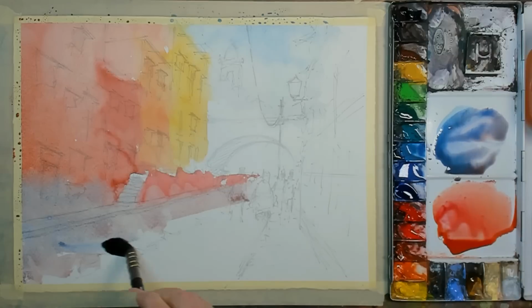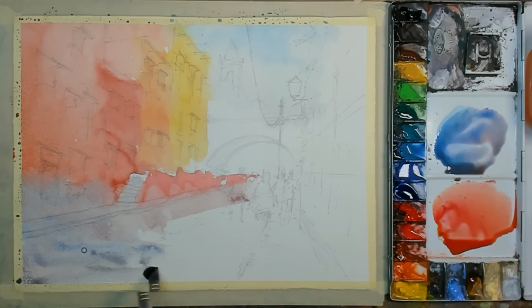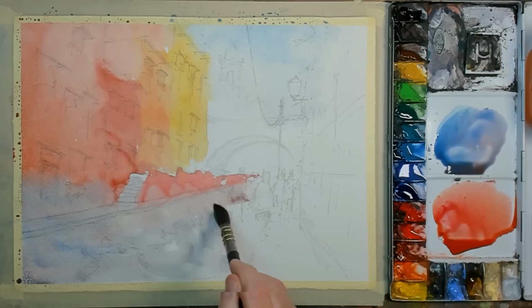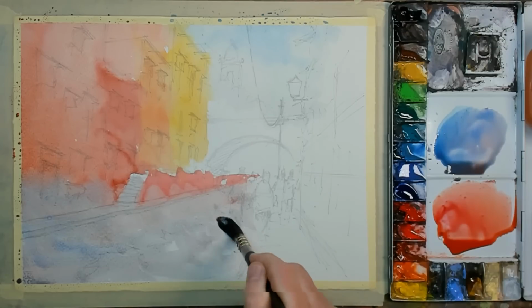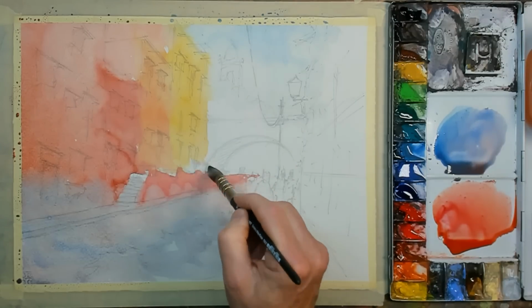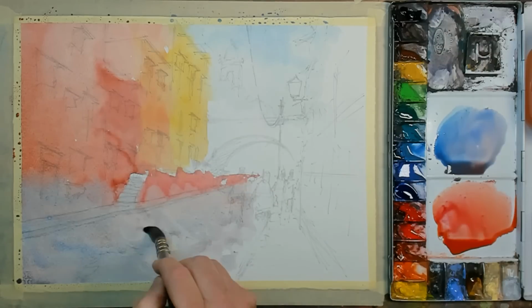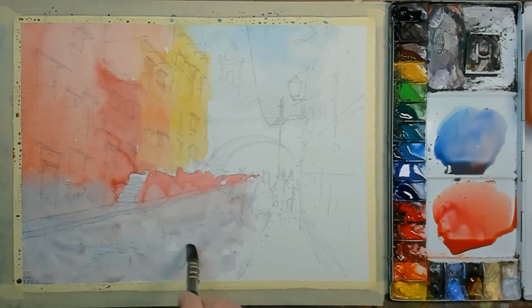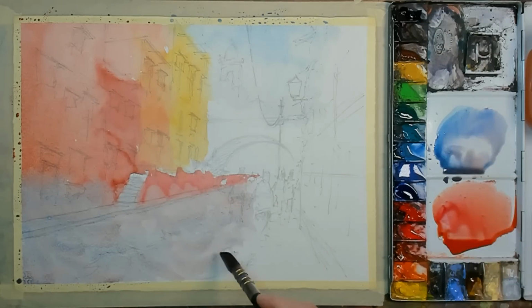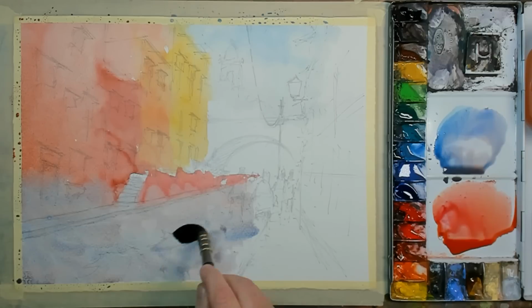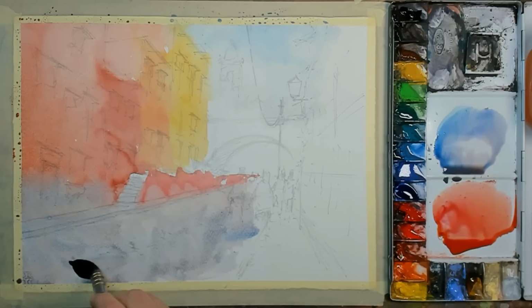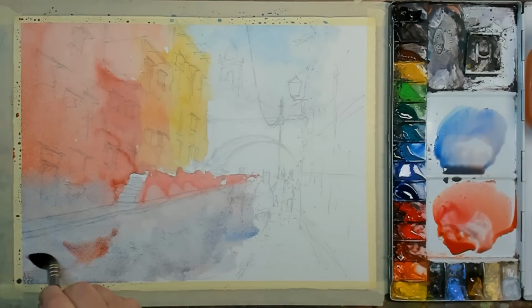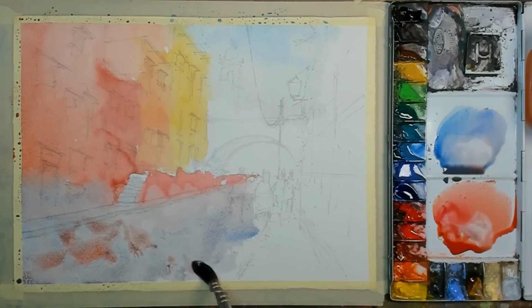Cool road, and bring it over to the right-hand side. Maybe a little bit of that red in there.